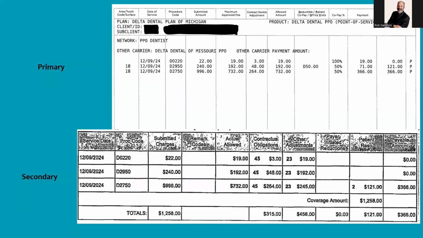This is another PPO, another Delta PPO product for a periapical x-ray, a buildup, and a crown. So we see the submitted fees. These are the full office fees, $22, $240, $996. Here is our maximum approved fee. This is another office that's in network. So we're doing a $3 adjustment, a $48 adjustment, and a $264 adjustment.